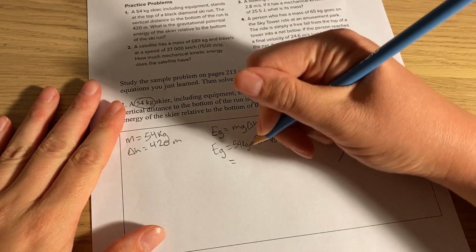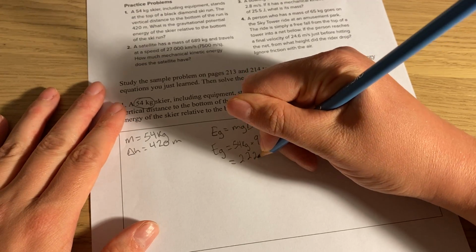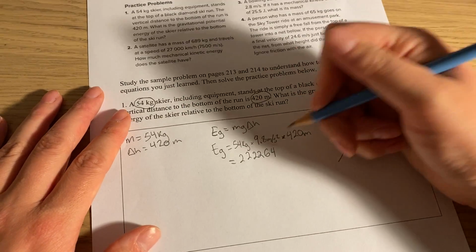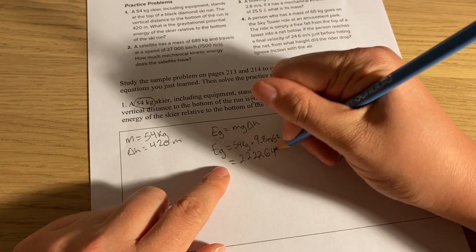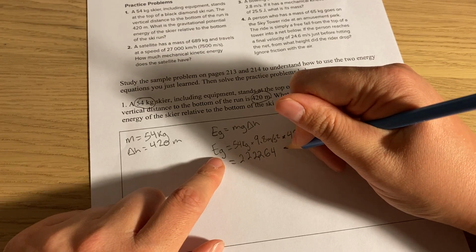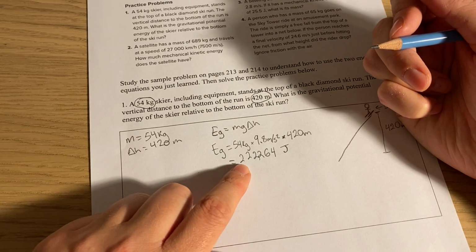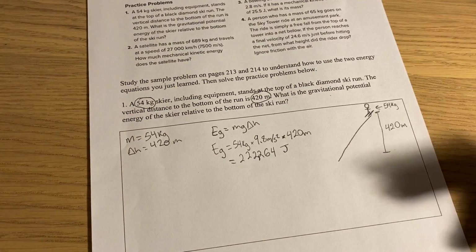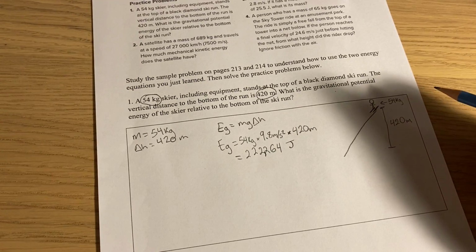Okay, so what I got was 222,264. What are my units? So for energy, for this calculation, we measure energy in joules. So 222,264 joules. That's a lot of energy. I guess they're quite high up. Okay, that's the first question done.